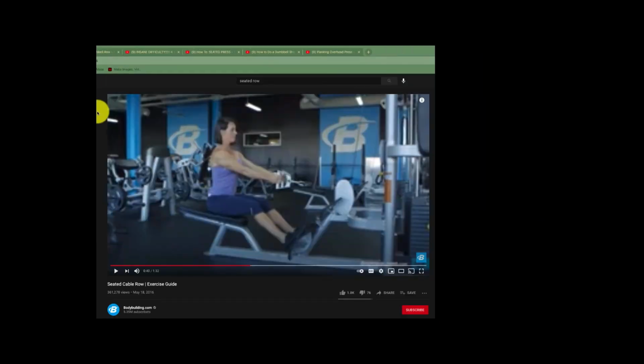Okay, guys, so here we go. We're first going to look at some alterations in working the back and doing some rows. I'm going to play a couple of quick seconds here so you can see how we can alter these exercises to stimulate more of that synchronization, that rate coding, increasing the firing rate of those neurons, and also just burning more calories, right? Because the more muscles we activate, the more calories we burn.